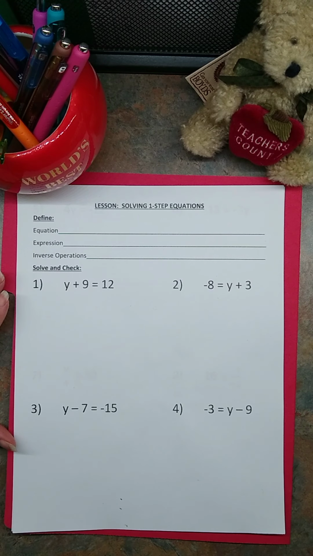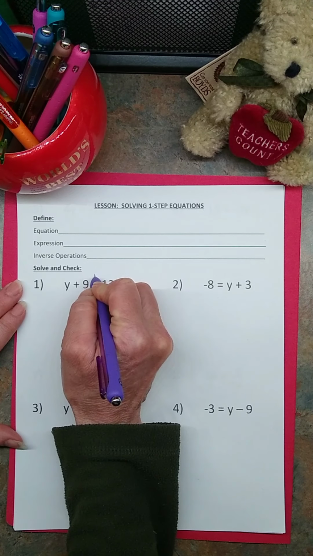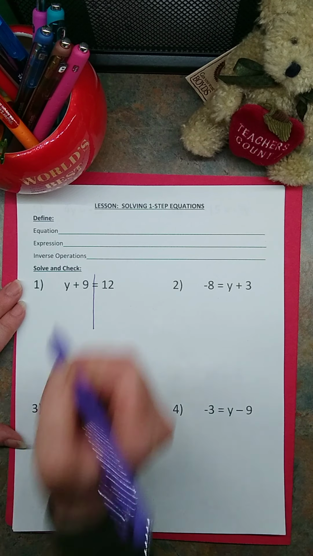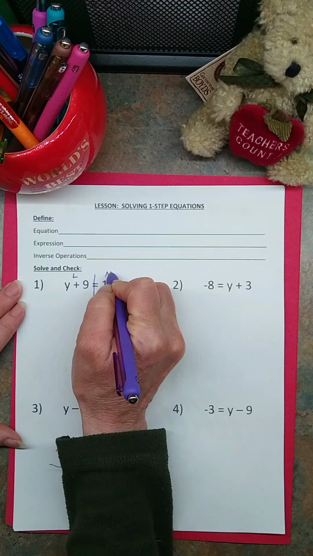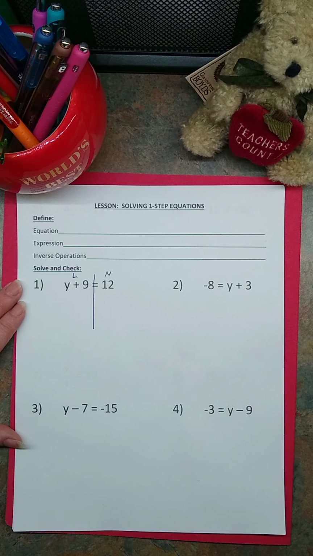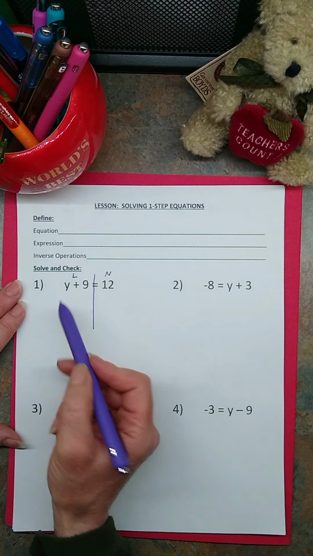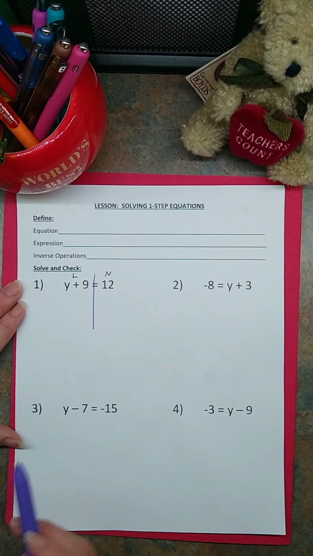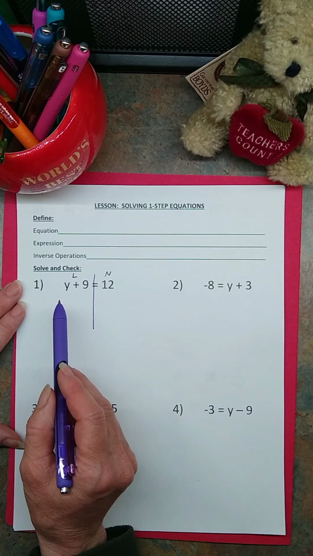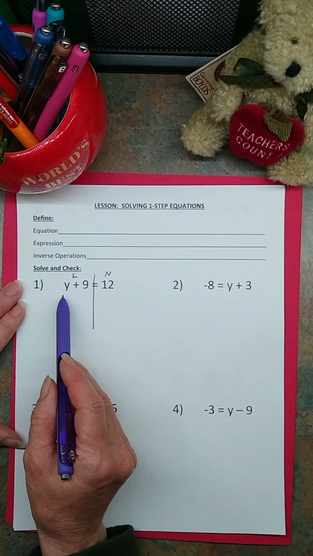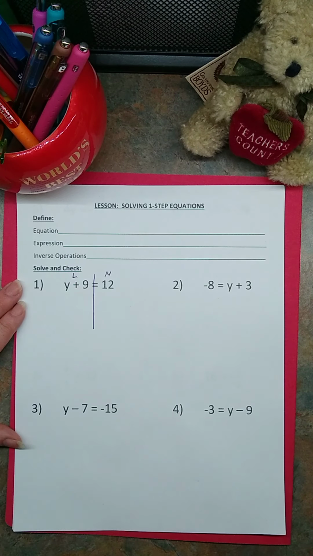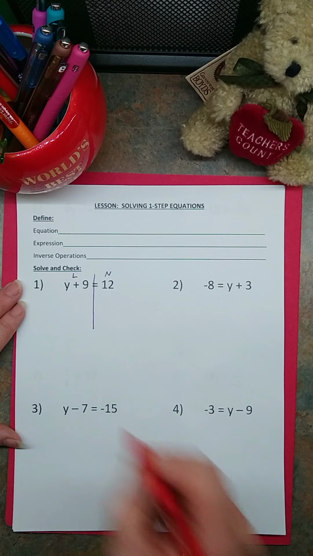So remember what we do. Divide the problem in half at the equal sign. You're going to choose a letter side and a number side. On these problems, it's pretty clear which is the letter side. It's the side that has the letter. Then, in the end, what you want to have is a variable, like y, equal to some number. So anything that's on the wrong side needs to go to the other side.